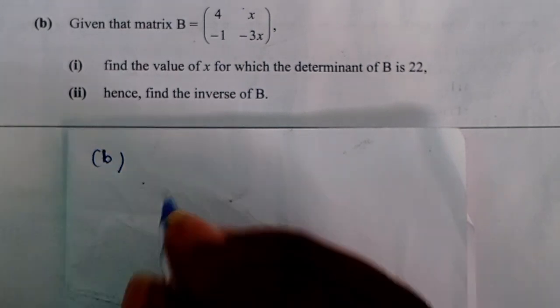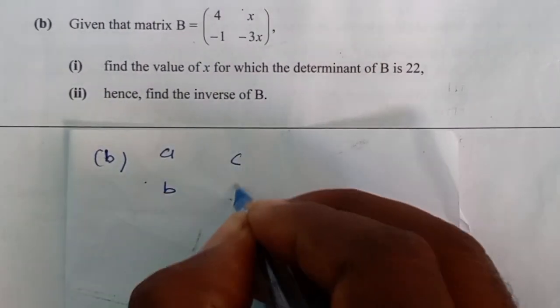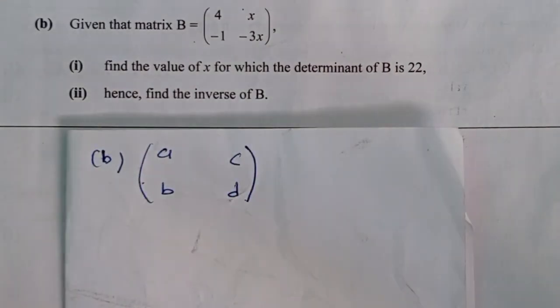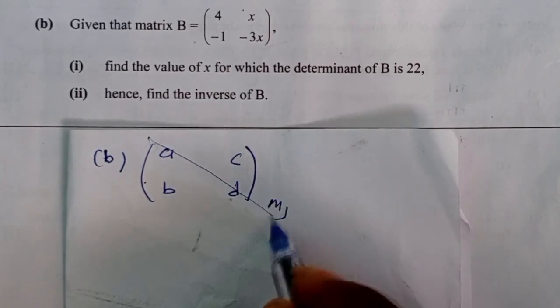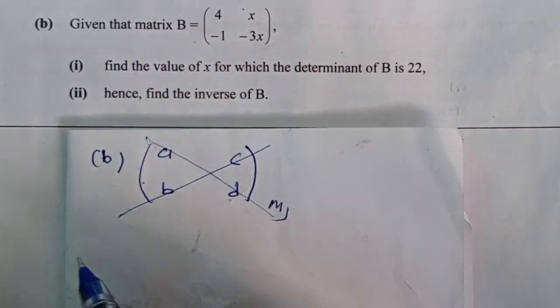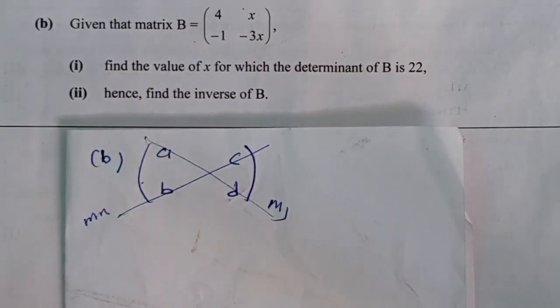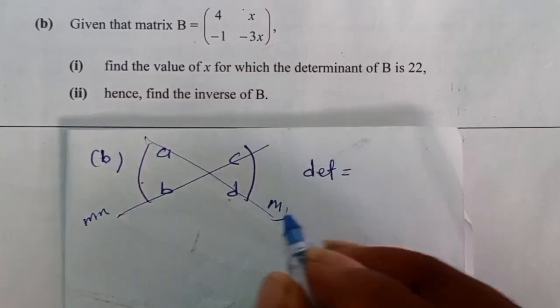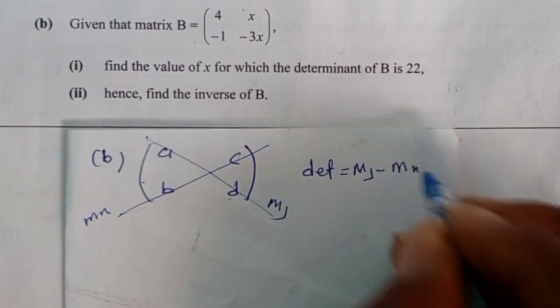If you have been given a matrix A, B, C, D, how do you find the determinant? We call this the major diagonal, and this the minor diagonal. The determinant is equal to the major diagonal minus the minor diagonal.